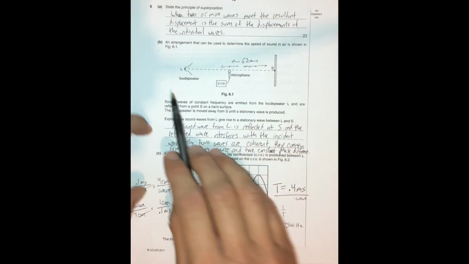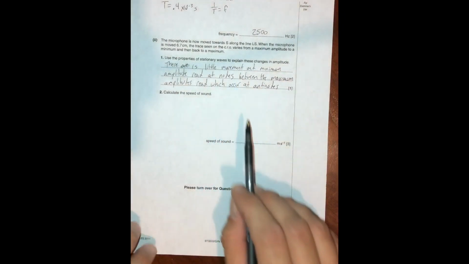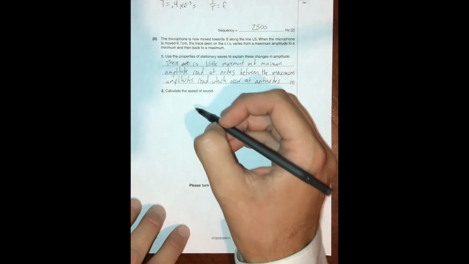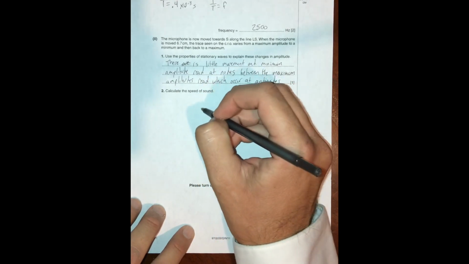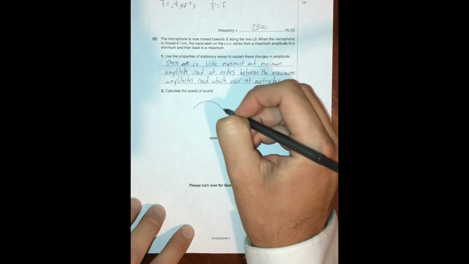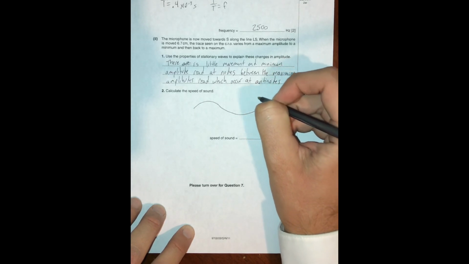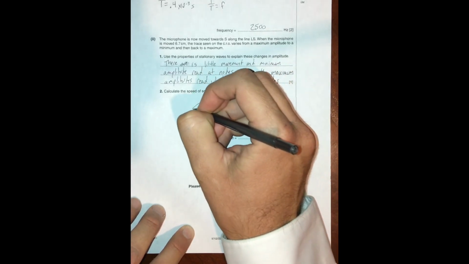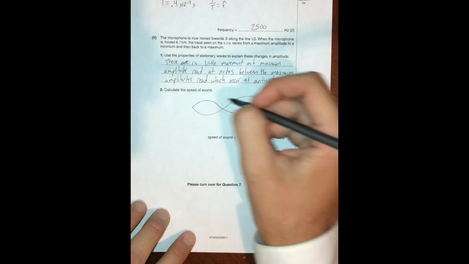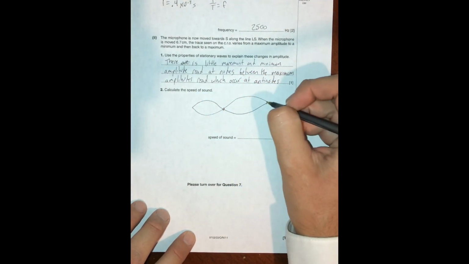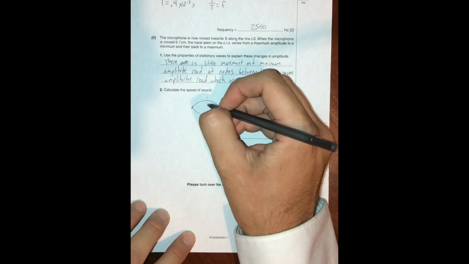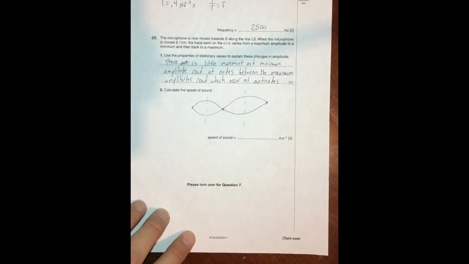But it's difficult to visualize the nodes and the antinodes unless you show it as a transverse wave. So I'll do my best to show this here. It gets to this point here, and then it's reflected, kind of like that. Not too bad. Node, node, node, and then these here would be the antinodes.